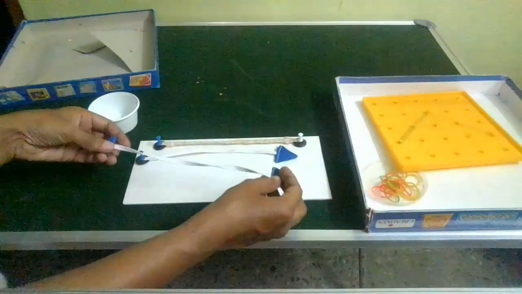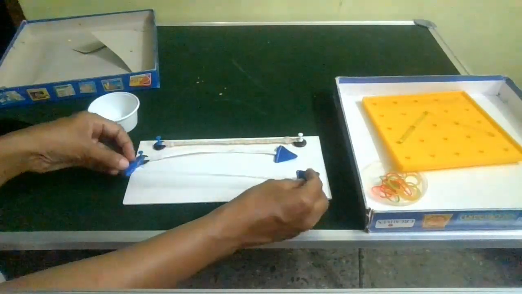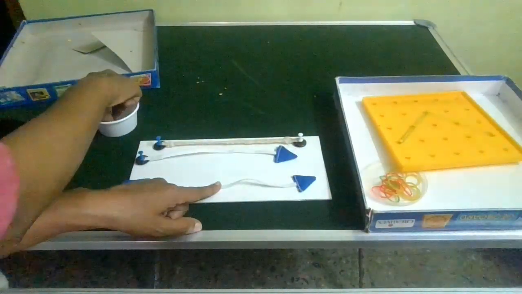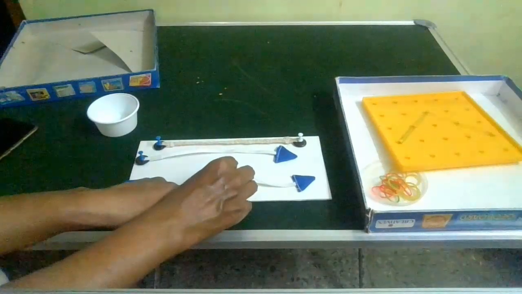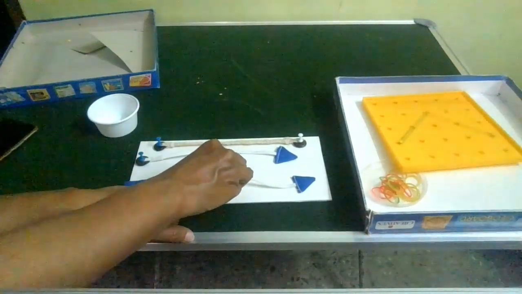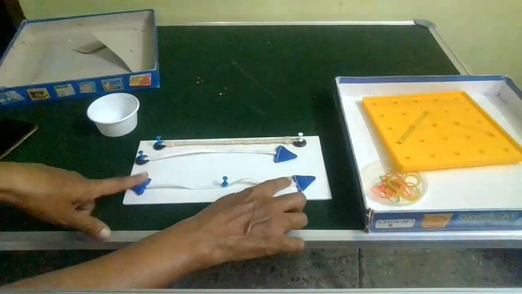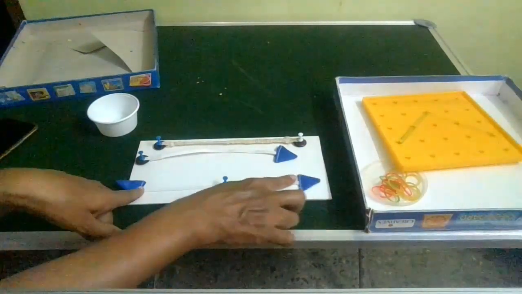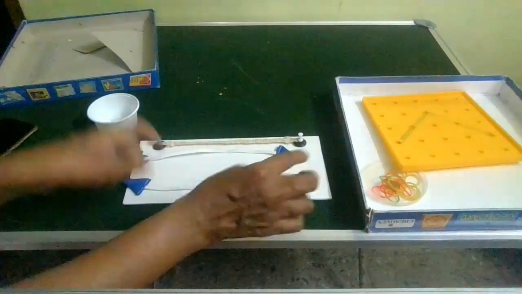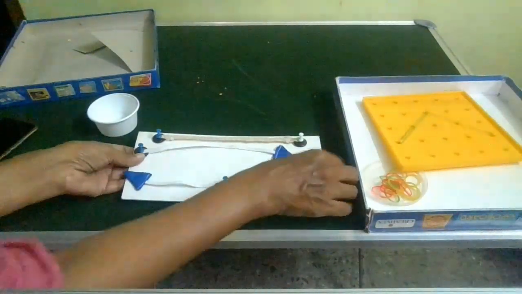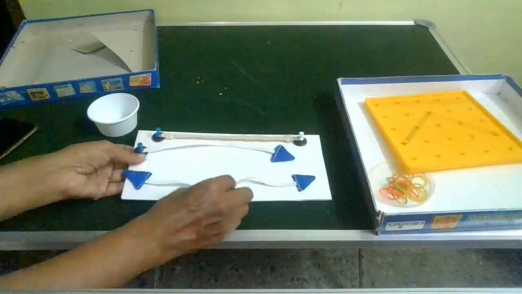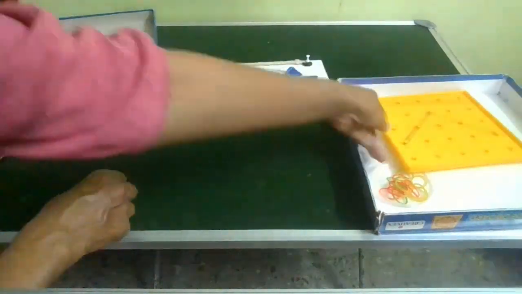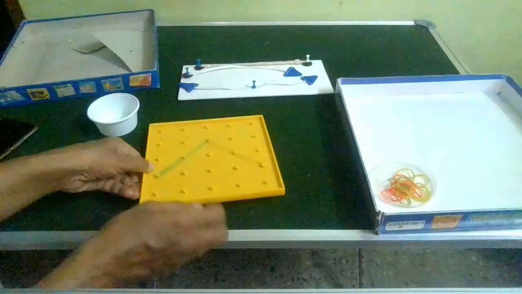Then the third one is a straight line. The straight line can be pulled from both the sides. So I'm going to put a push pin in the center. So there is a point in the center and I can pull on both the sides. So it can be extended on both the sides. This is called a straight line. So these are the three basic concepts, and I'm going to demonstrate with a few examples using geoboard.